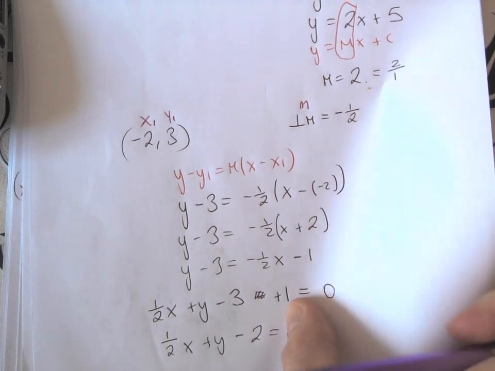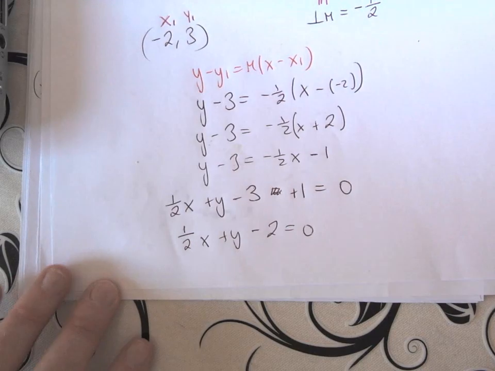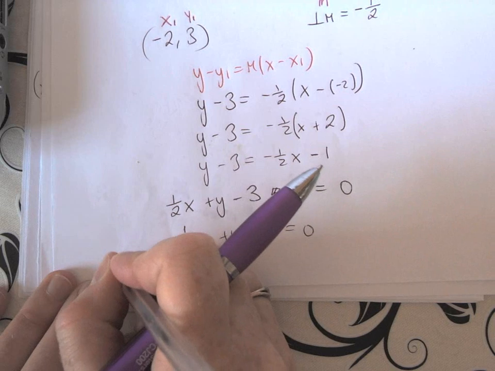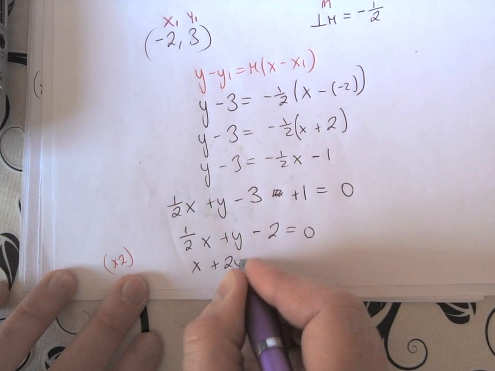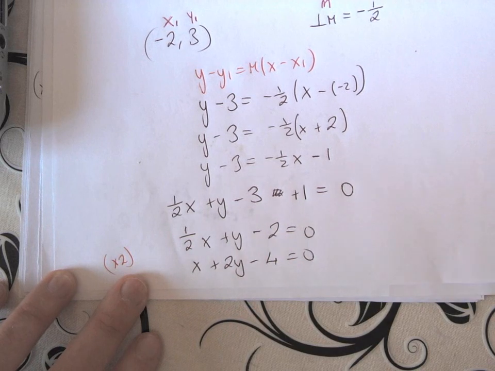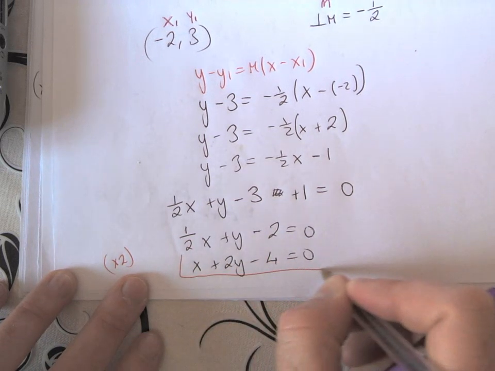Now we don't like fractions in our equations of our line, so to get rid of that fraction, because it's a half, we multiply everything by 2. So this becomes x, this becomes 2y, and this becomes 4. And that's the equation of my line.